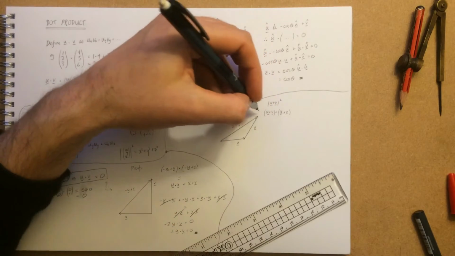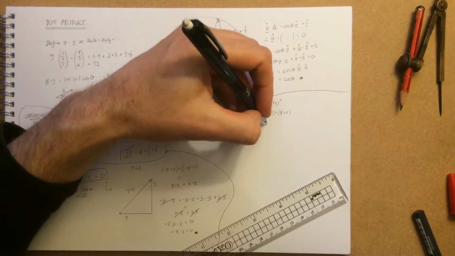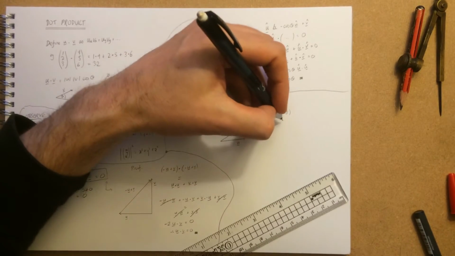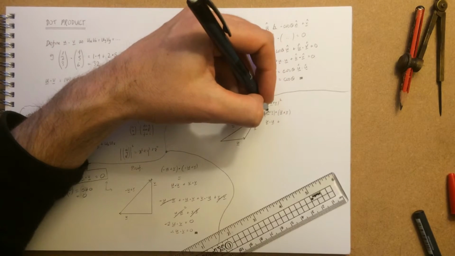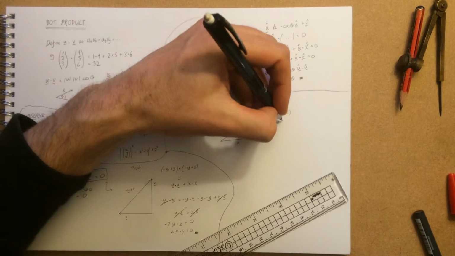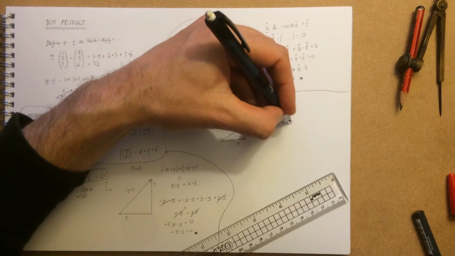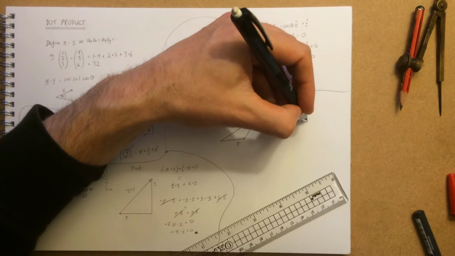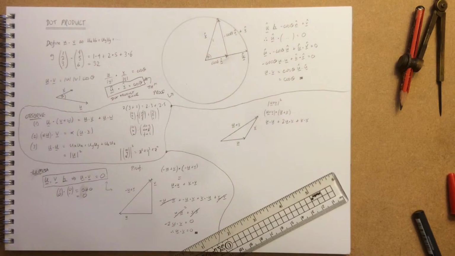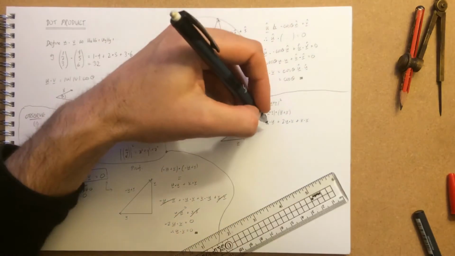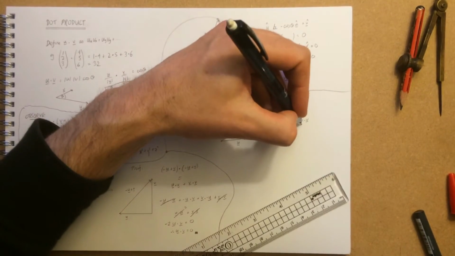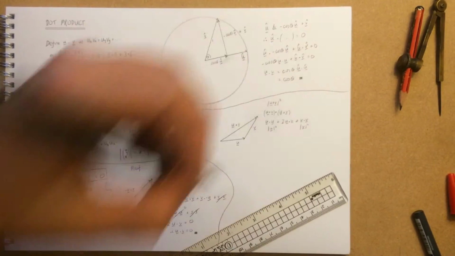But on the other hand, we could just expand it out and get u dot u plus u dot v plus v dot u, so that's 2 lots of u dot v plus v dot v. Okay, but u dot u is just mag u squared, and that's mag v squared.